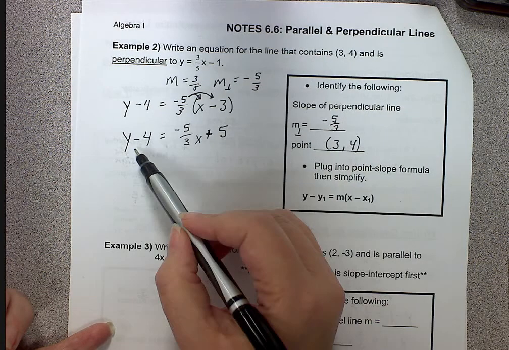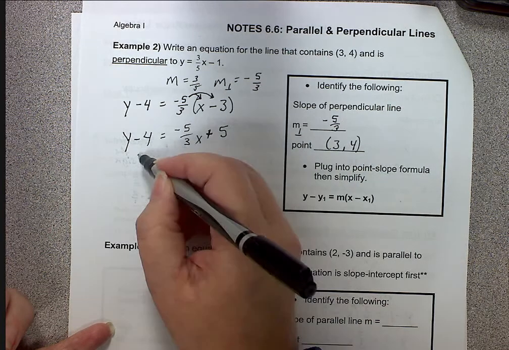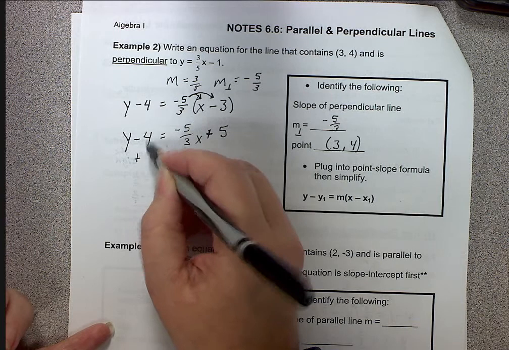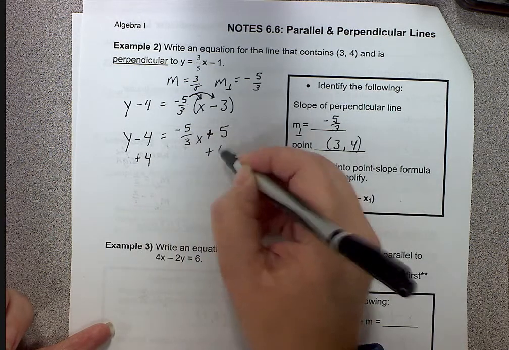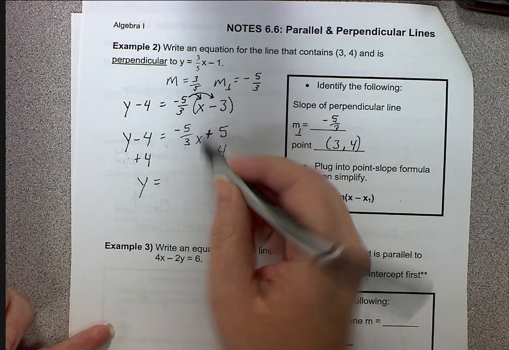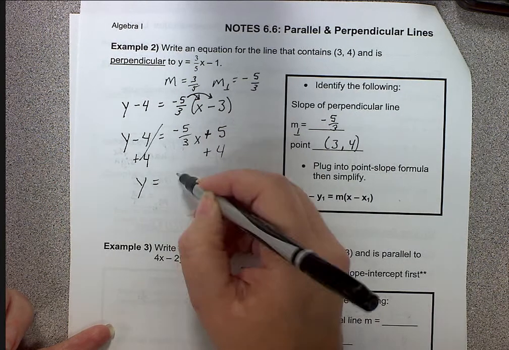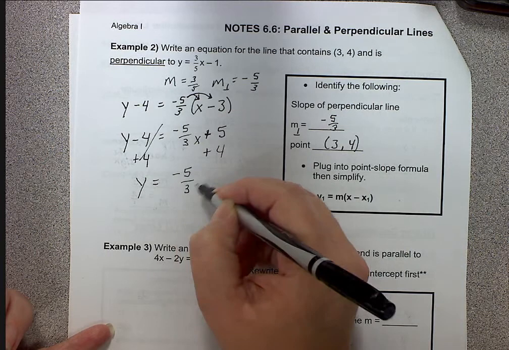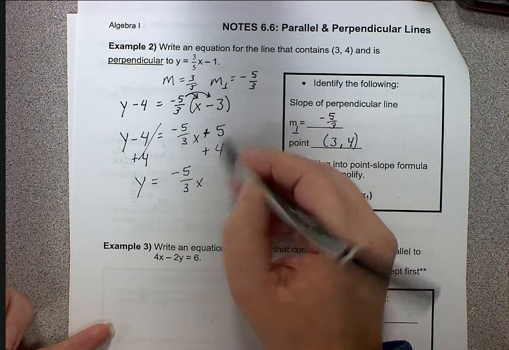How do I get rid of this? I add 5, or add 4. Sorry, thinking about that 5. So I have y equals, because that's gone, negative 5/3 x plus 9.